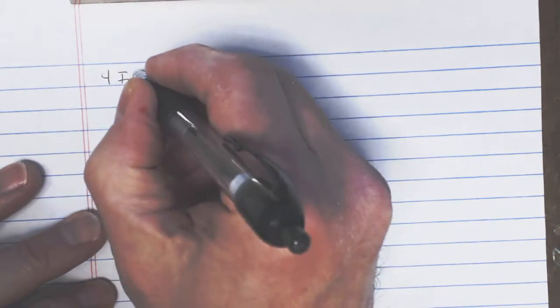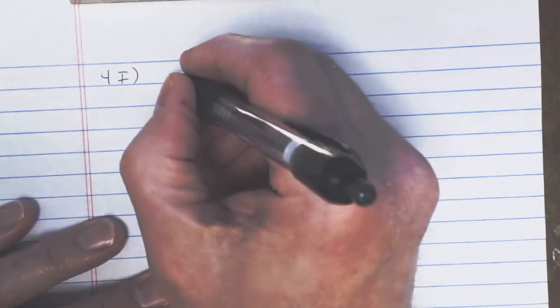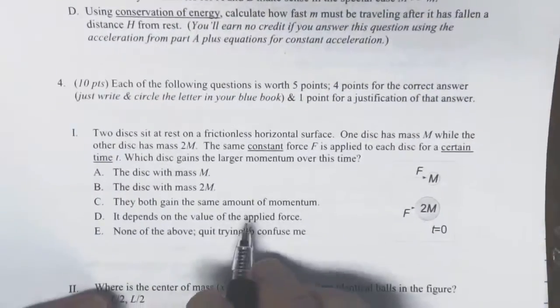So for 4.1, remember the instructions are to write and circle the correct answer. I'll just go ahead and do that to get started, and then I'll explain why it's the correct answer. The correct answer is C. They both gain the same amount of momentum.